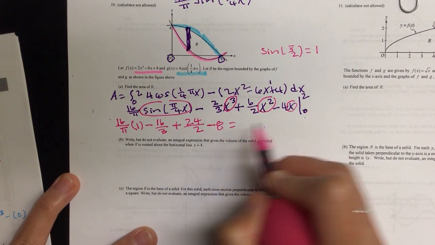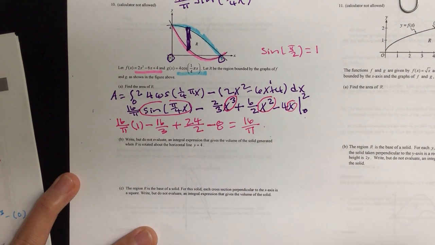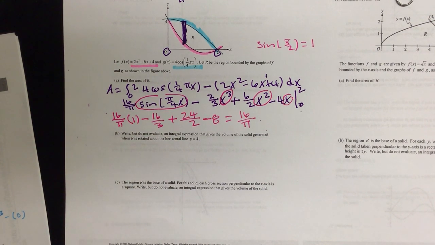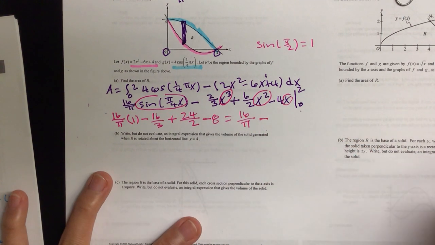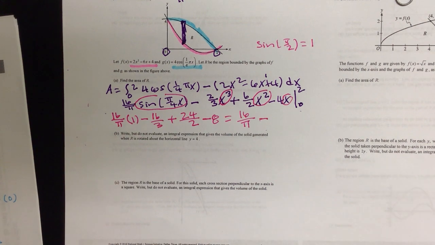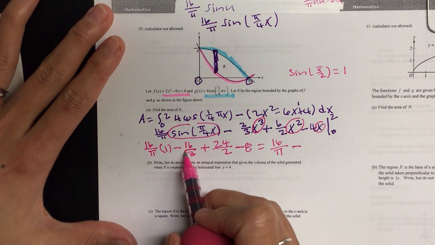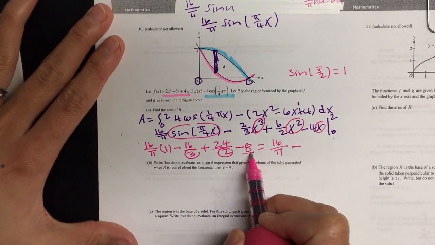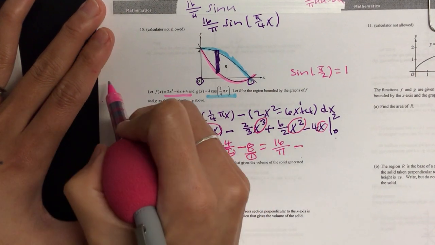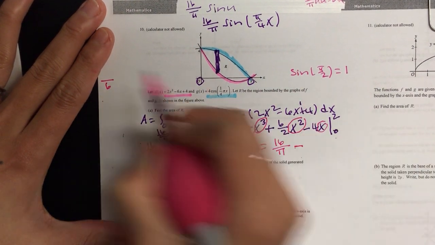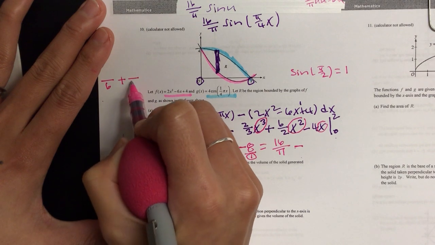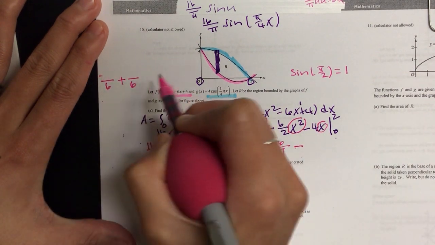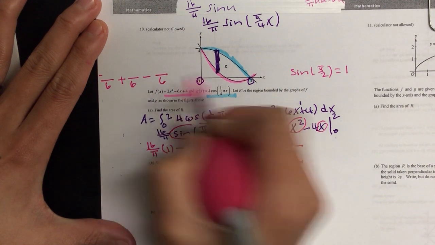So let's simplify. Leave the one that's in terms of pi as it is. What fractional value should the rest of them give me? Minus something. Should we do common denominator together? Okay. Looking at this, what's going to be our common denominator? Thank you, 6. So I'm going to write something over 6 plus something over 6, and then, oh, that's a negative too, minus something over 6.